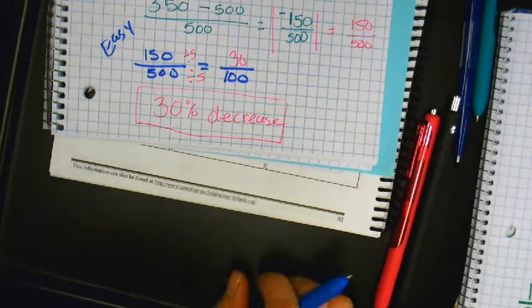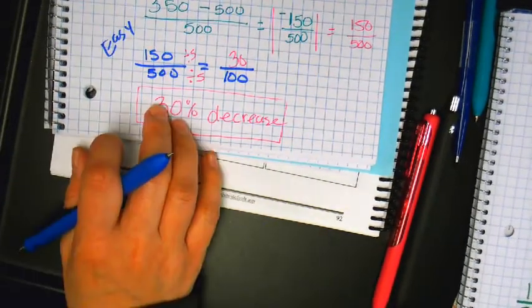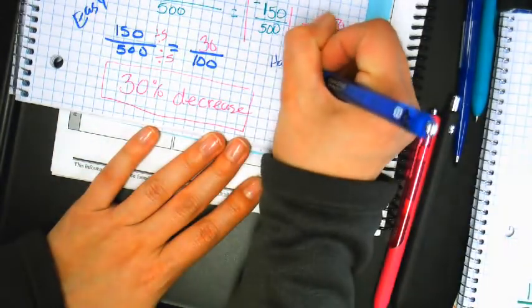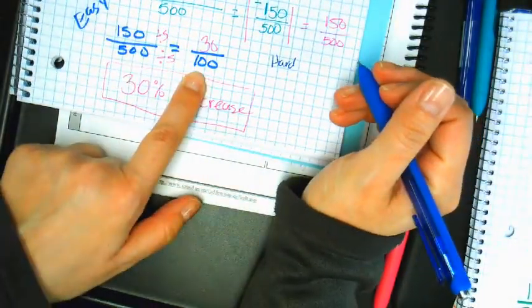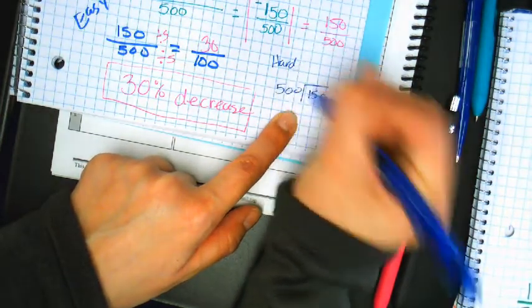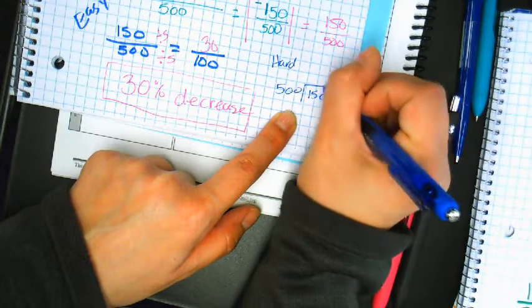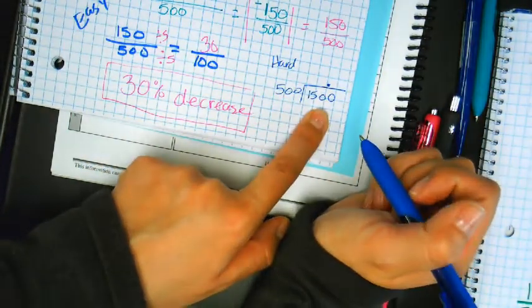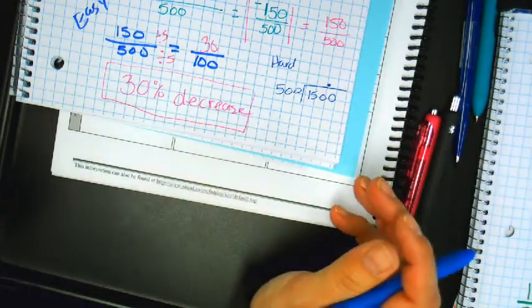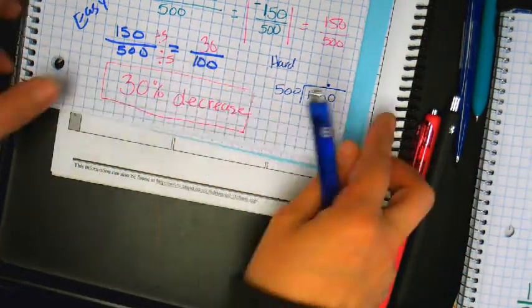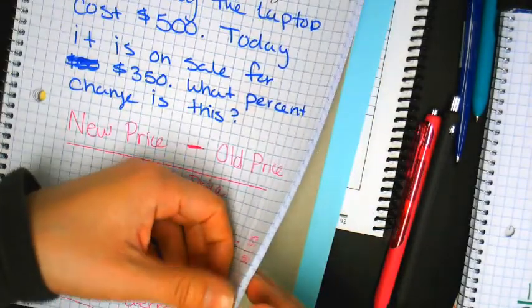All right, the hard way of doing this: I'm supposed to equal it to 100, so then you divide 150 by 500, add a decimal and a 0. How many times does 500 go into 1,500? 3. Yeah, 3. You know the answer. But yeah, we don't want to do that. We sometimes do. All right, let's do another one.